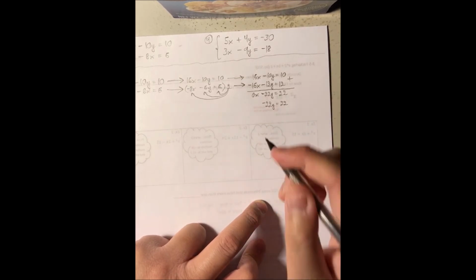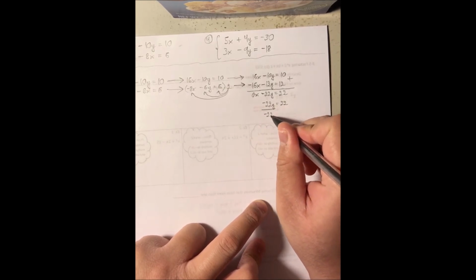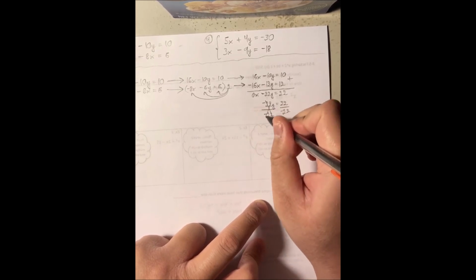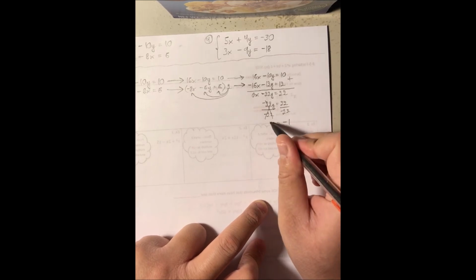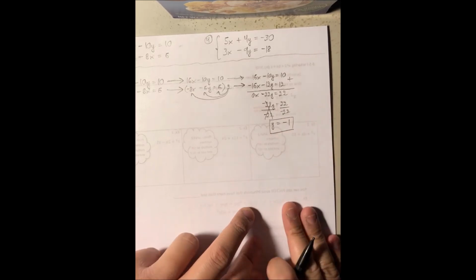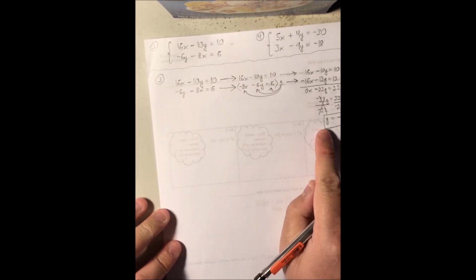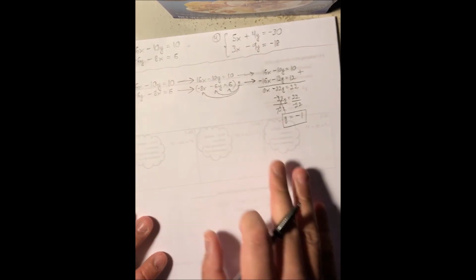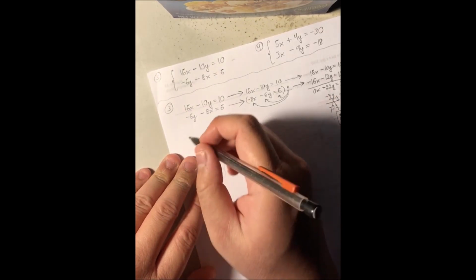To get y by itself, doing the opposite of multiplication, which is division, divide both sides by negative 22. We got y equal to negative 1. So that's one variable known. To find the other one, take the value of the one that we just found and plug it into one of the two original equations. I'm going to go with the second one, but you're more than welcome to pick the first one.